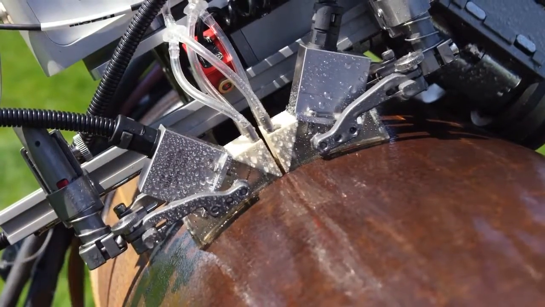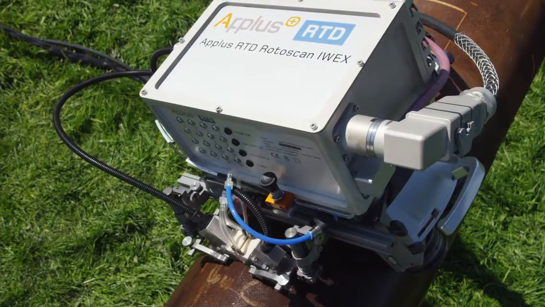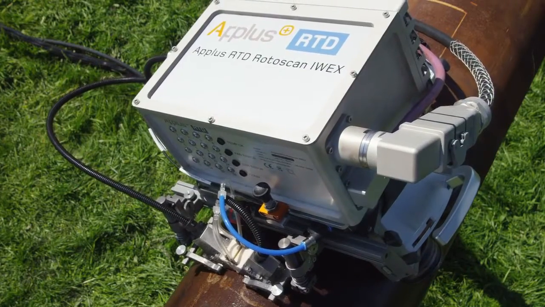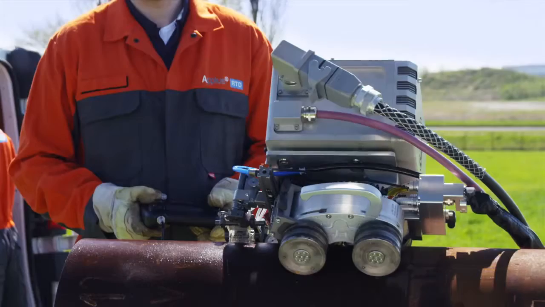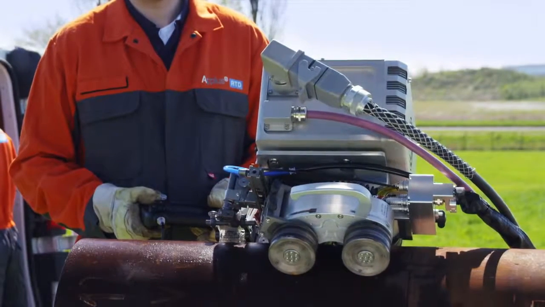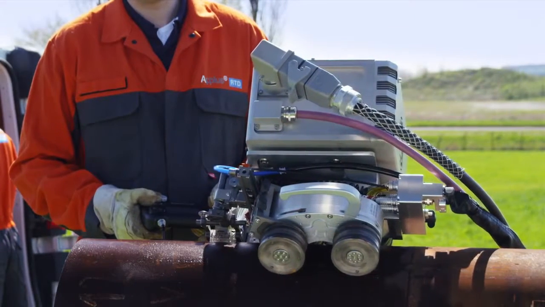Exhaustive testing has proved RTD IWEX to be a resilient and effective testing method for seam weld anomalies. The A+ RTD IWEX, providing clear insight into pipeline integrity.